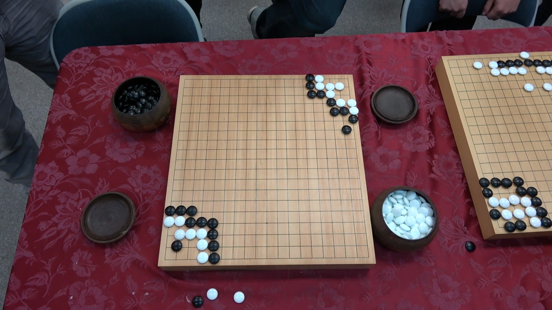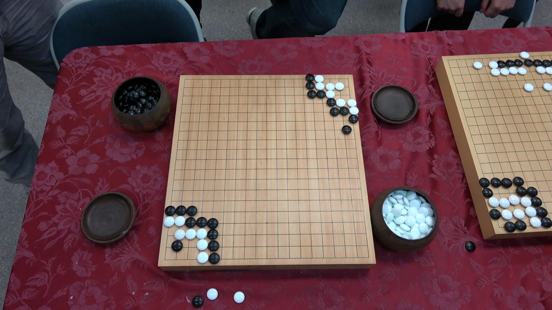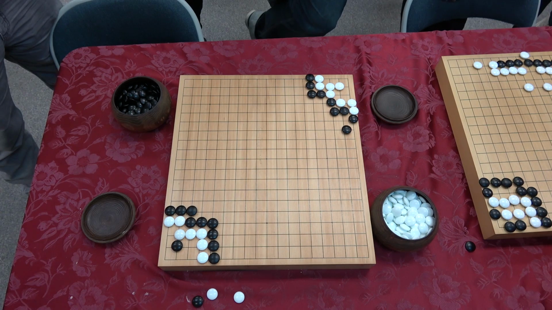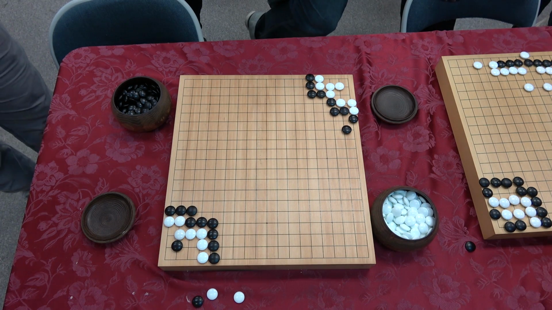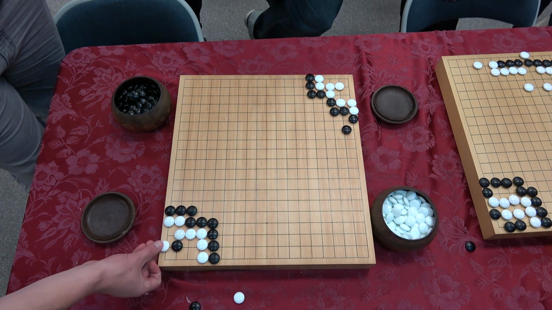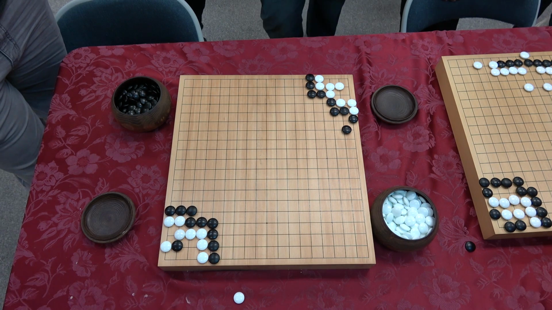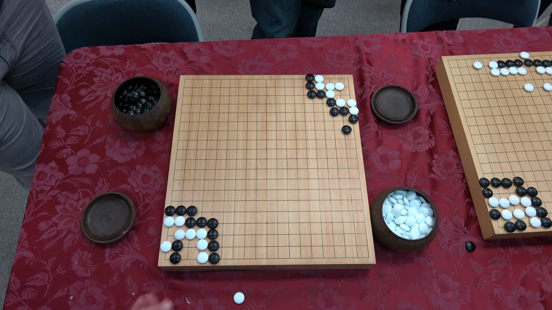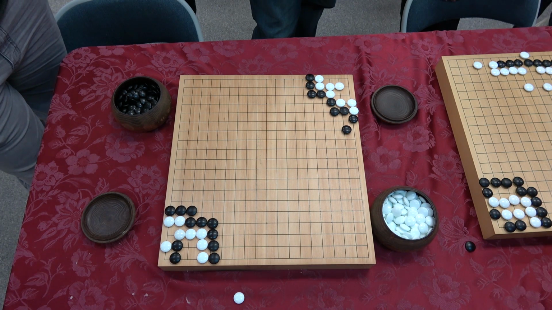So the idea is this one. What does white do? At this point, it's in trouble. I think the best it could try would be there. Correct, that's good. But then black can choose Seki, or you can choose Ko if you want.